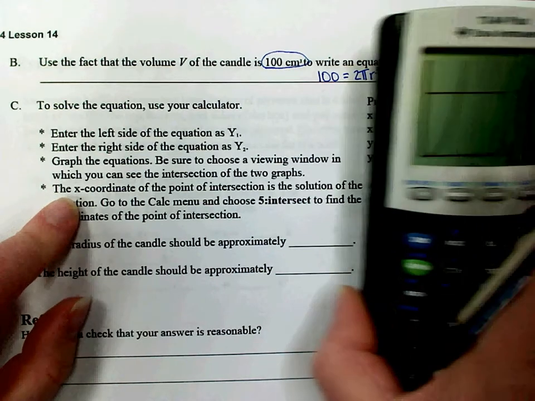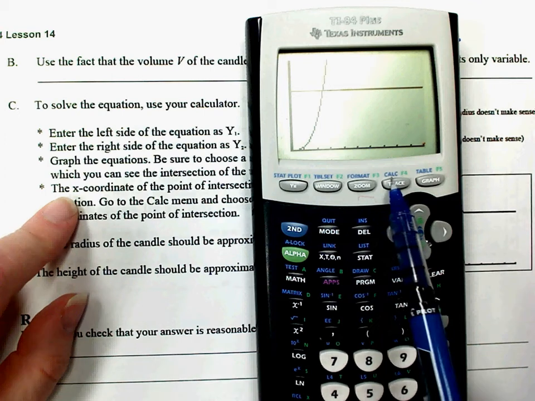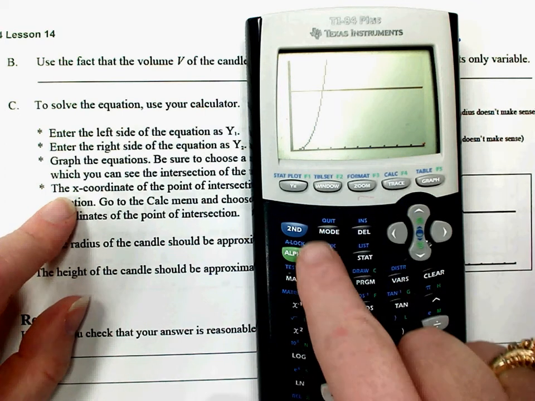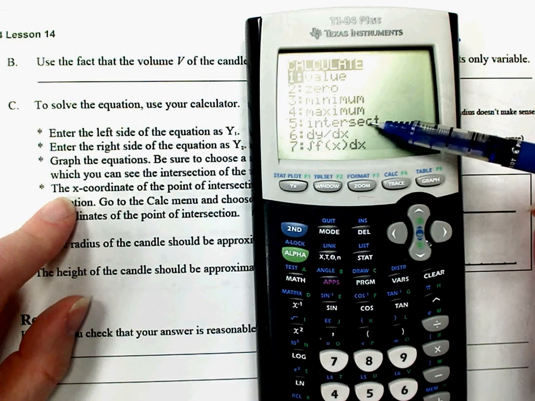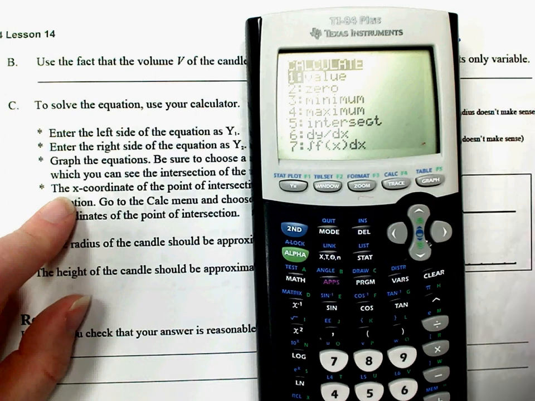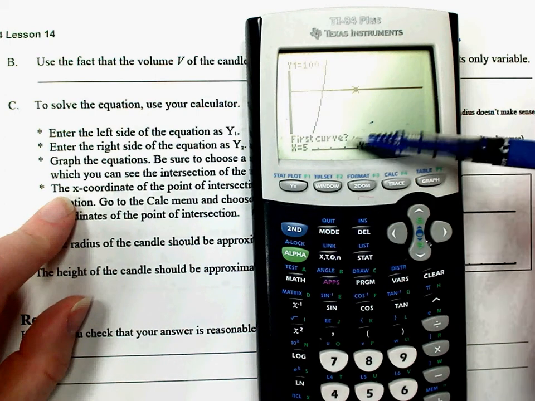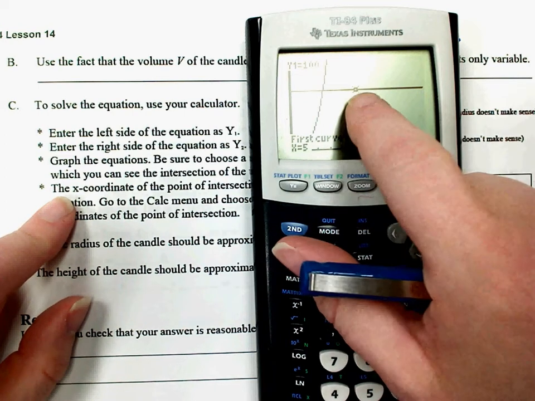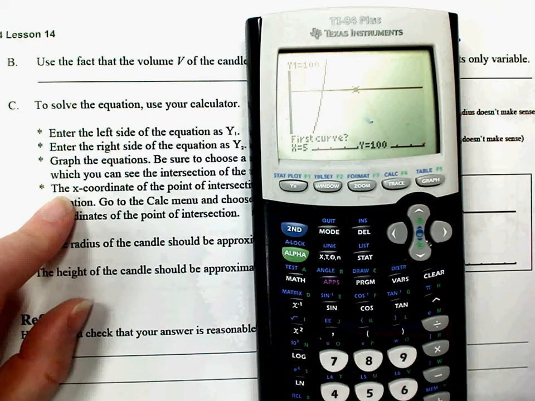So if you've forgotten how to do that from Algebra 1, to find the point of intersection, you want to go to the Calc menu, which is in blue above your trace. So you're going to hit second trace to get to the Calc menu, and number 5 is how you find an intersection. So you're just going to press number 5. Now it's going to ask you questions, first curve, second curve. You see how it's on this line and it tells me that's my first equation. So it's correct, that's the first curve, so you're just going to press enter.